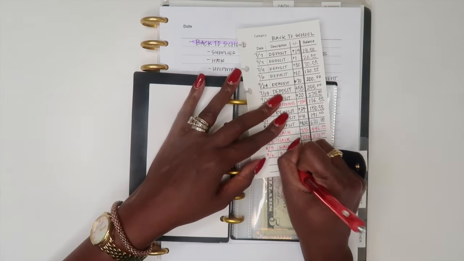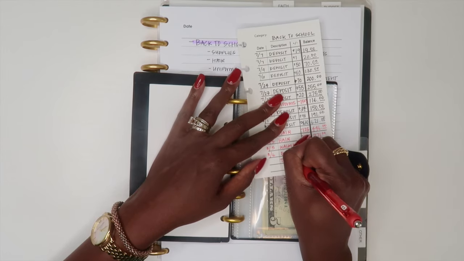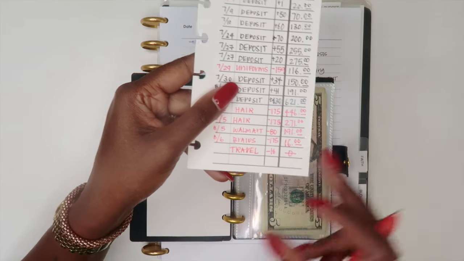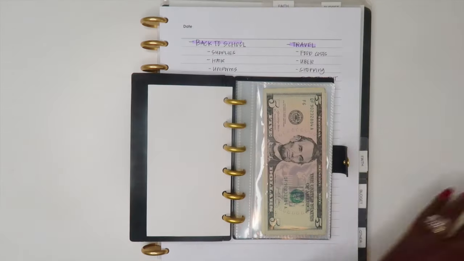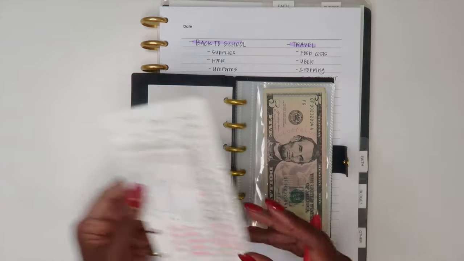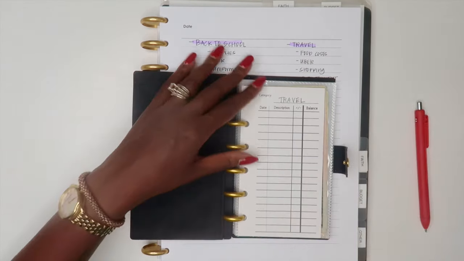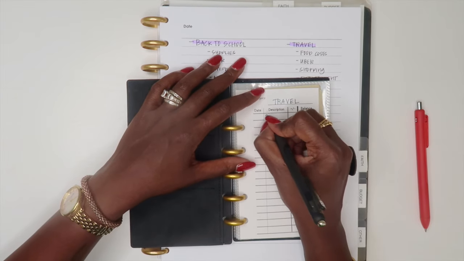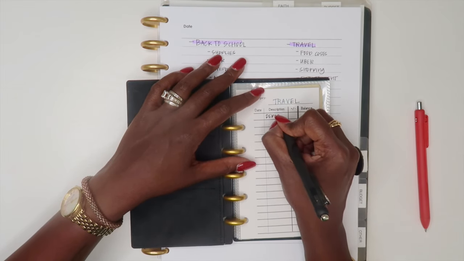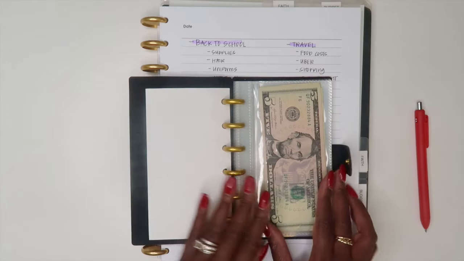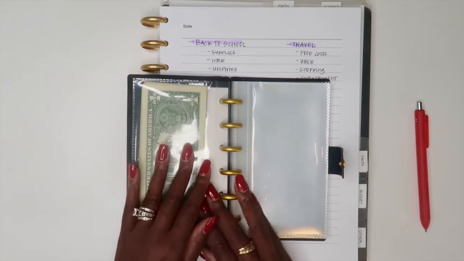I'm going to write in that I put it to travel, so that I know this tracker is done. I move the money over to my travel envelope, and then I can put this up in my budget planner because that's what I usually will do. And then we are going to put a deposit in this one for $16. So now we have our first cash envelope, which is going to be travel, and we have the $16 there.